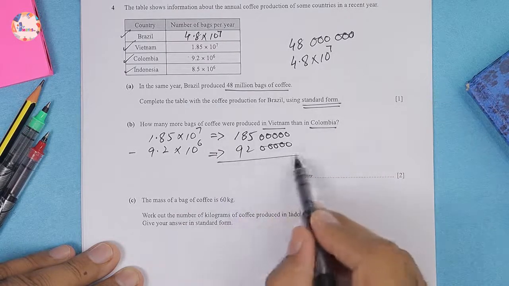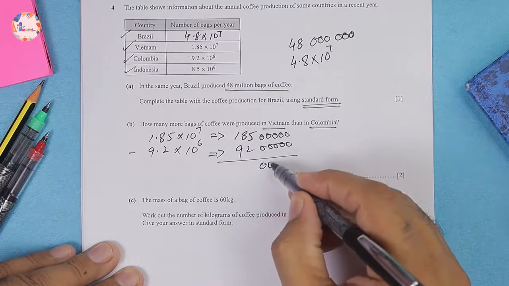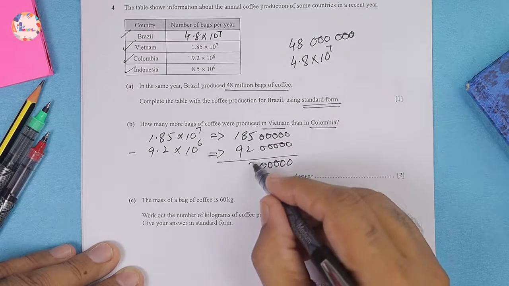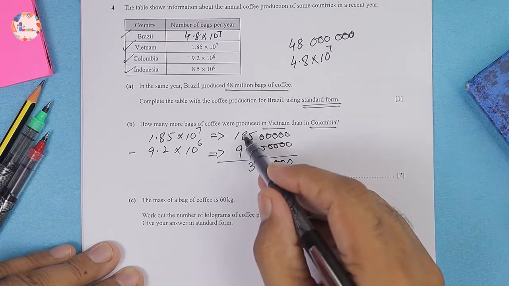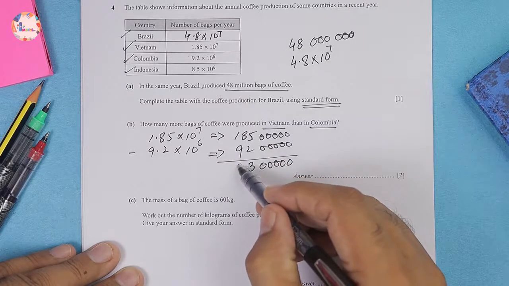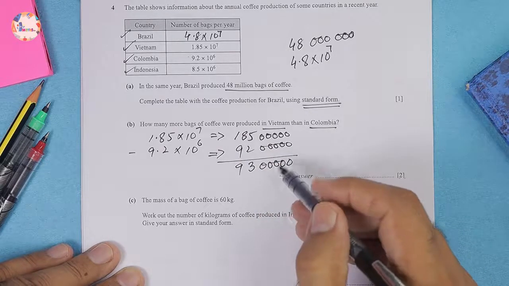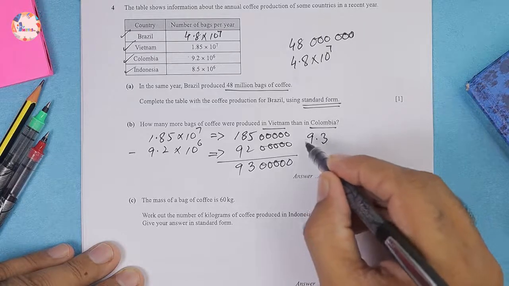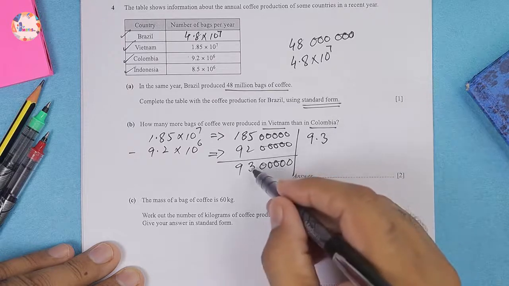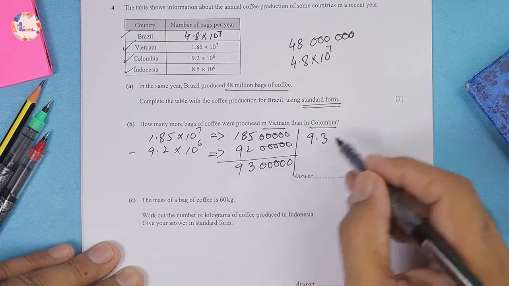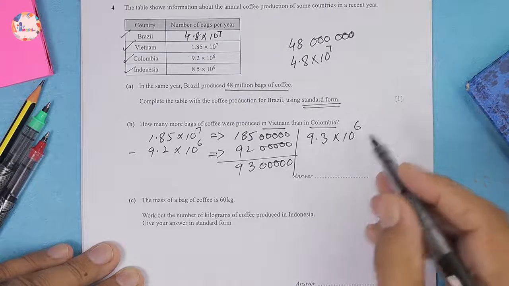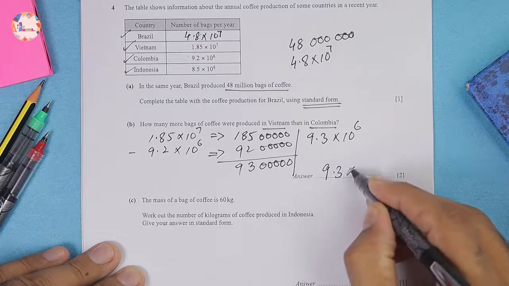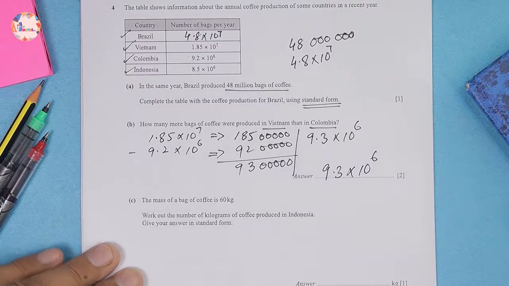Now we have to subtract this number, and the 5 zeros as it is, and 5 minus 2 will be 3, and this will be 8, and 18 minus 9 will be 9. And we can write the answer in standard form, and that will be 9.3, and 1, 2, 3, 4, 5, 6, so 10 raised to the power 6. So our final answer for this B part will be 9.3 into 10 raised to the power 6.